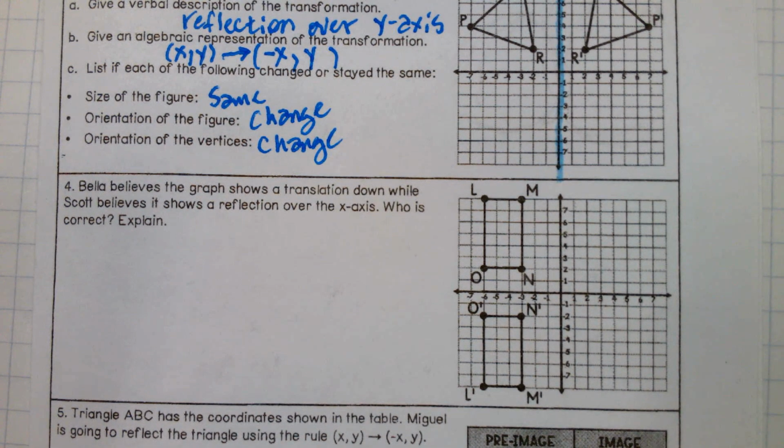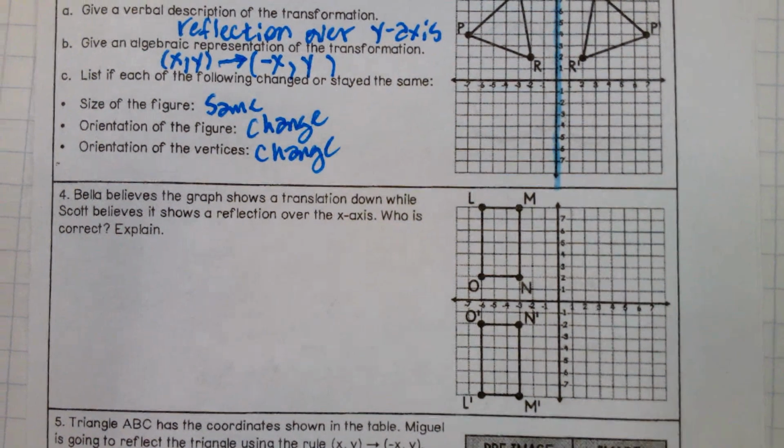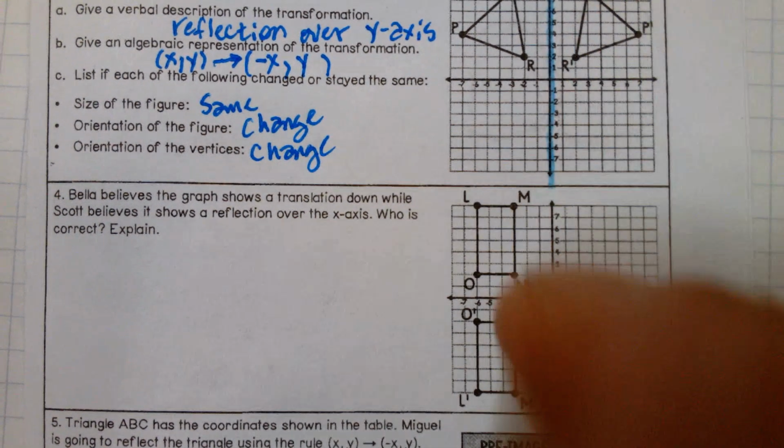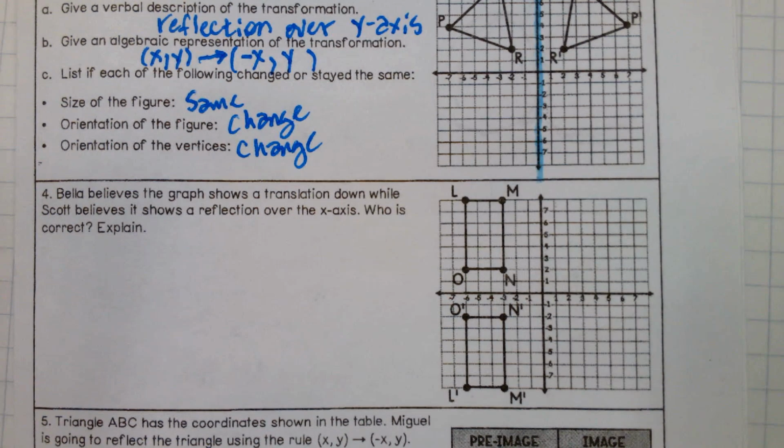Take a look at question number 4. Bella believes the graph shows a translation down, while Scott believes it shows a reflection over the x-axis. Who is correct? And then explain. So Bella believes it was just a straight slide down. And Scott says it was a flip over the x-axis. Which one was it? How can we tell?